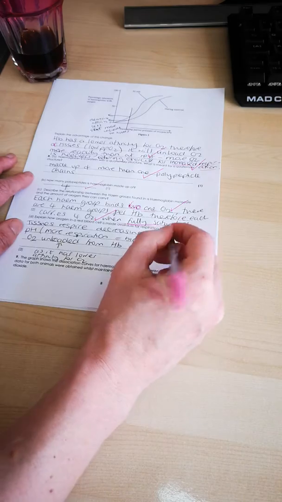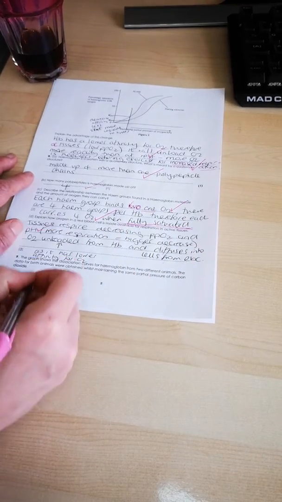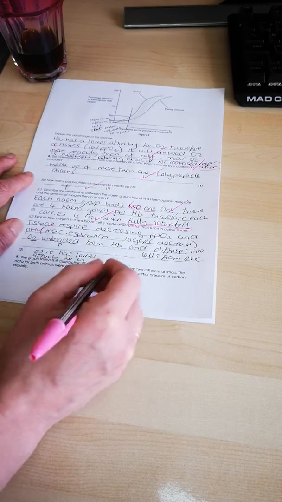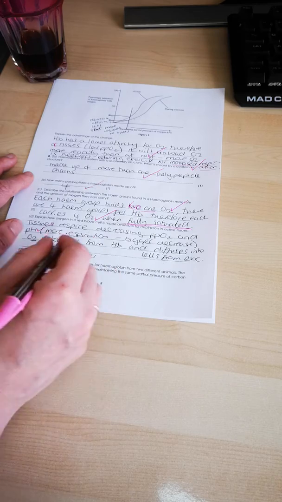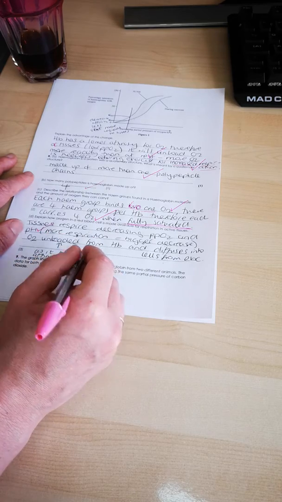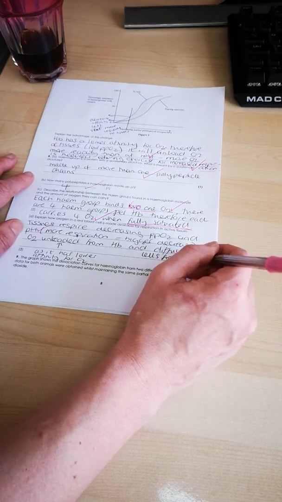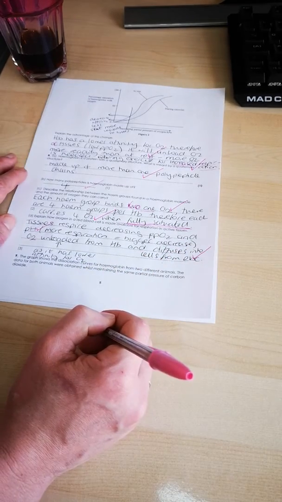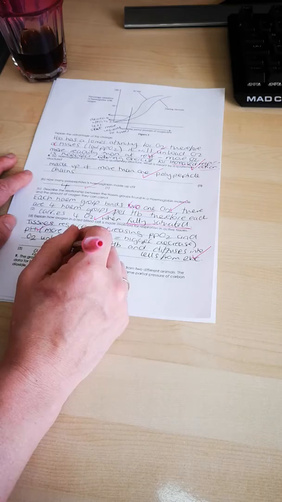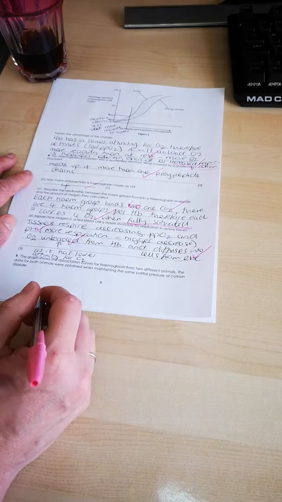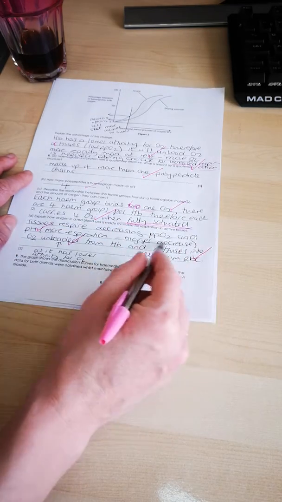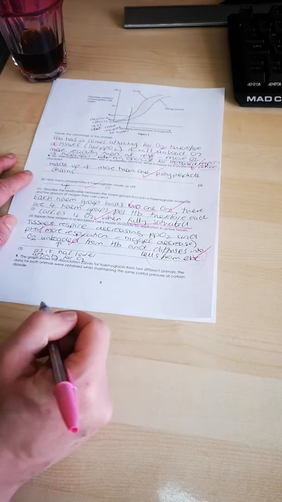So we want 1 mark for the change in conditions and a description of unloading more because it has a lower affinity in those conditions, and so there's more oxygen diffusing into the red blood cells for the second. So diffuses into the red blood cells is the last mark point on the end.